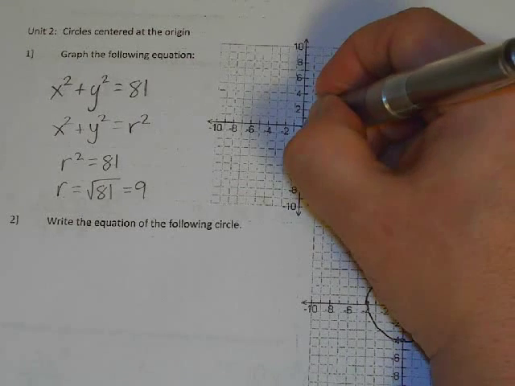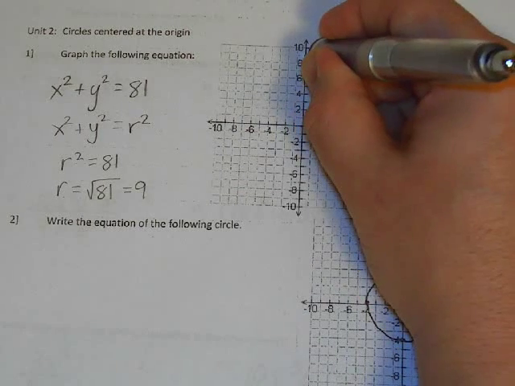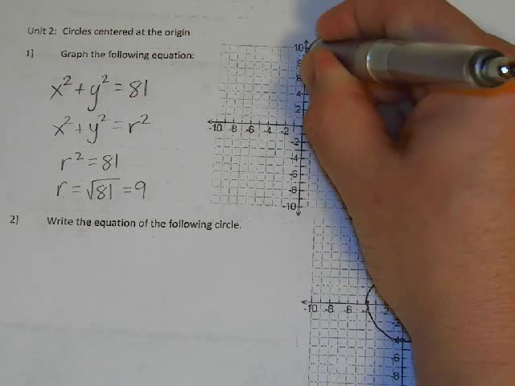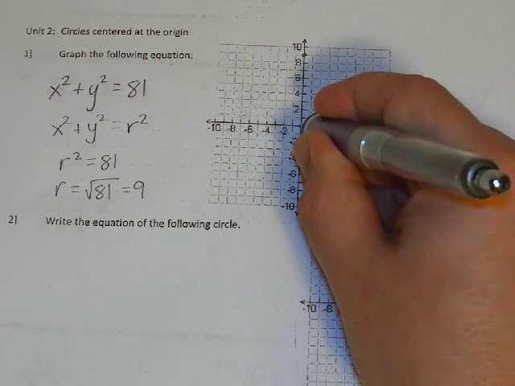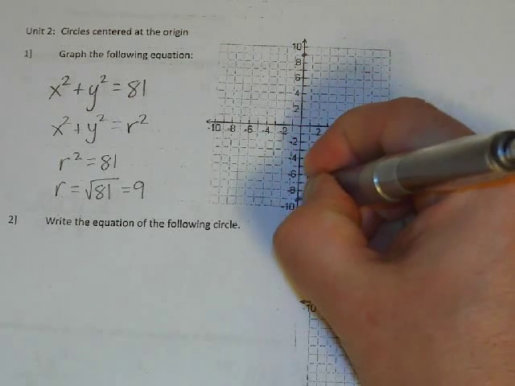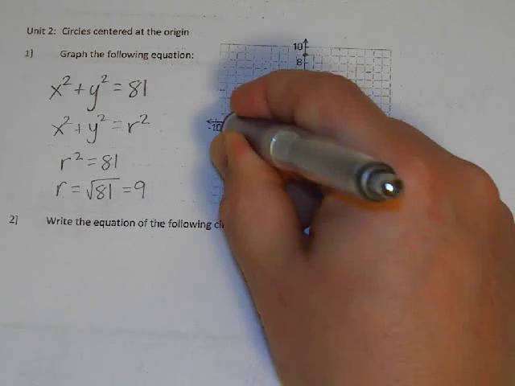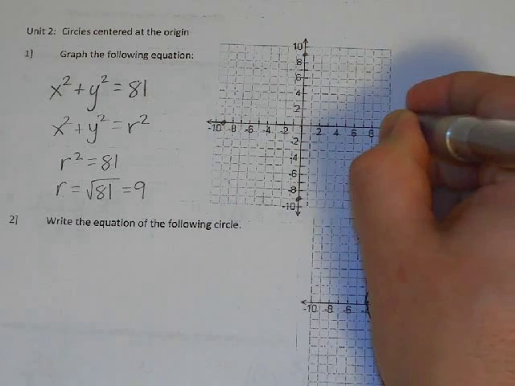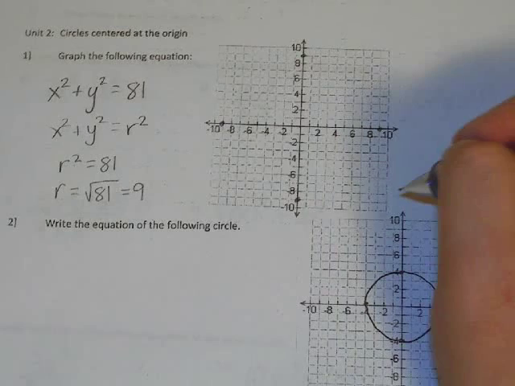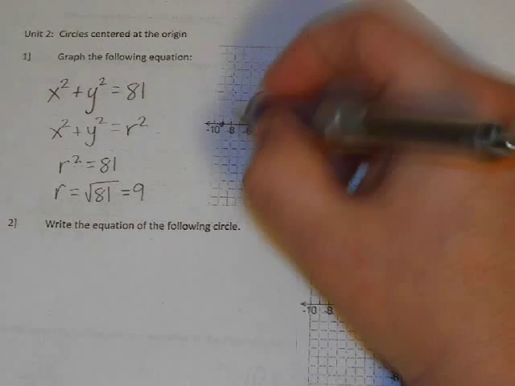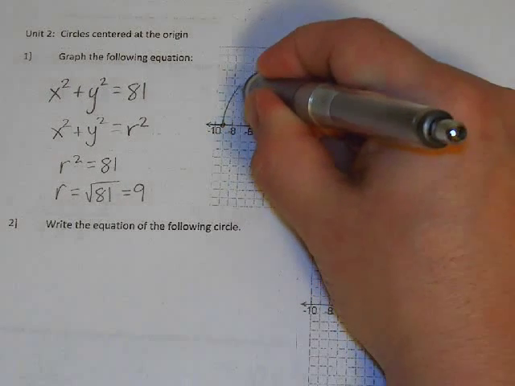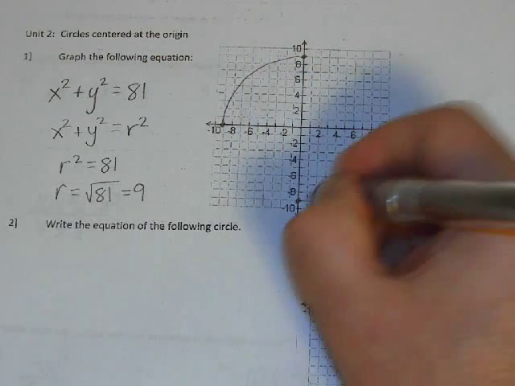So from the center, I'm going to go 9 units in 4 directions. Up, down, left, and right. So once I have those 4 points, I'm just going to do my best to hand draw the circle.